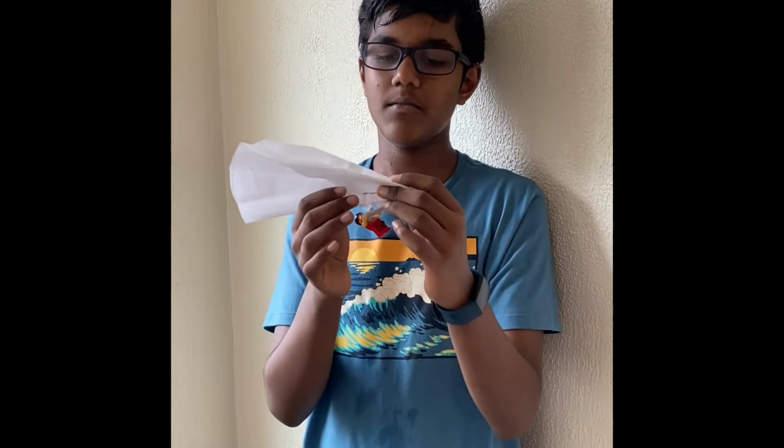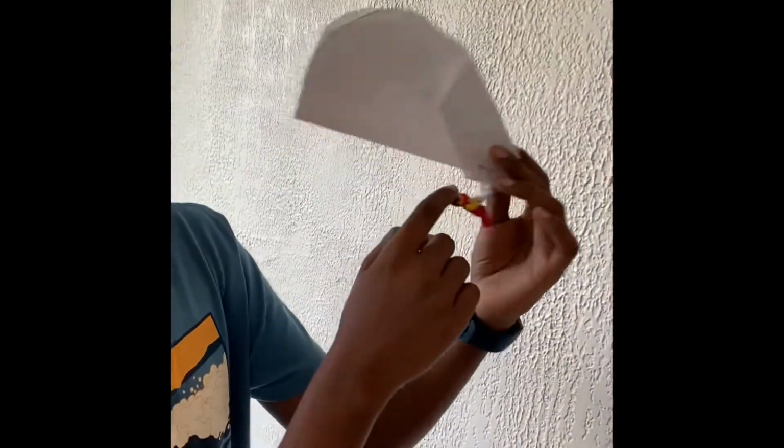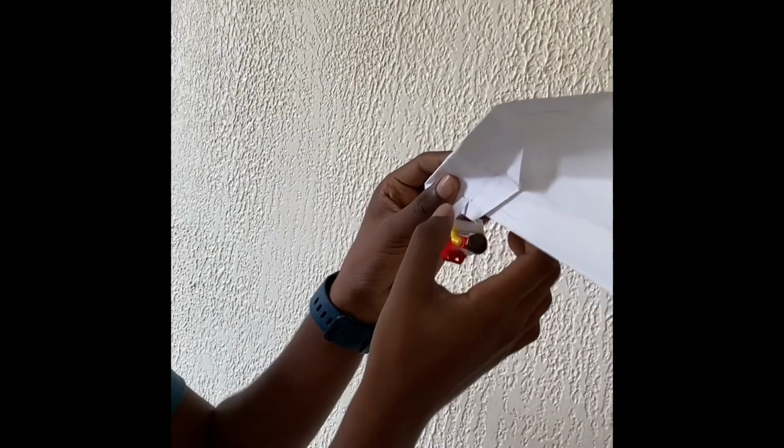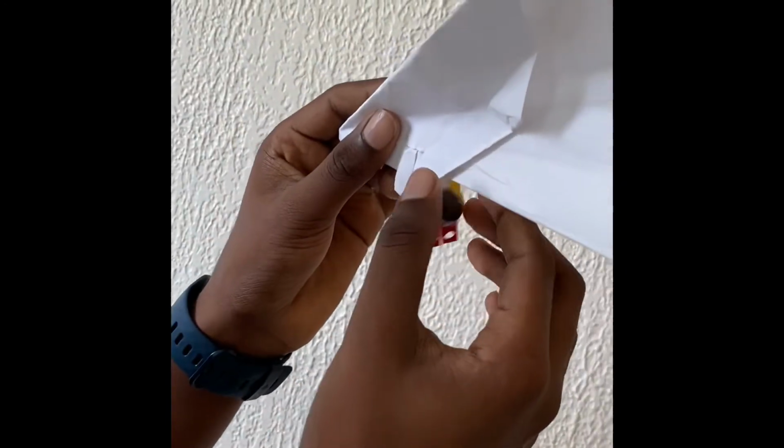This is my paper airplane. I created it to fly across the room like a glider, and that's why I named it the glider. I added a hanger right here with slits so that it can fit through, and I added the Lego man to be the passenger.